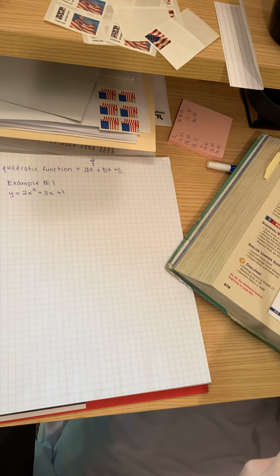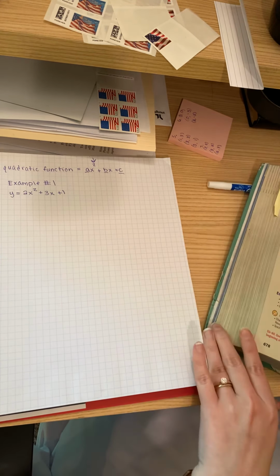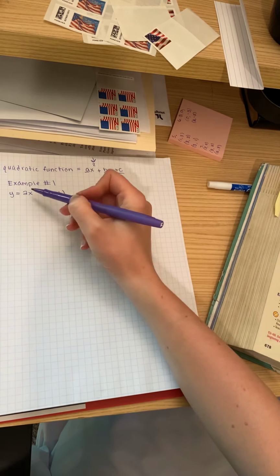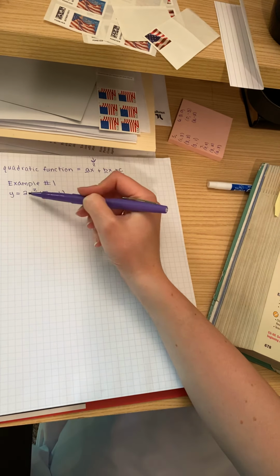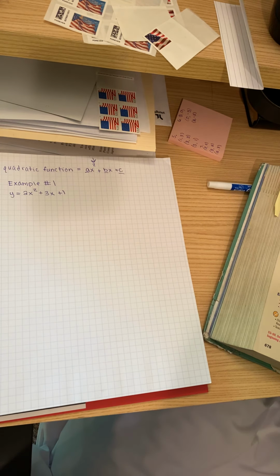But now we're told to make a table of values. The way we're going to do this problem is the way we used to in 6th grade math for solving graphs. We create a table of values and plug in values for x. Once we plug in these values for x, we generate a y, and we have a set of ordered pairs.